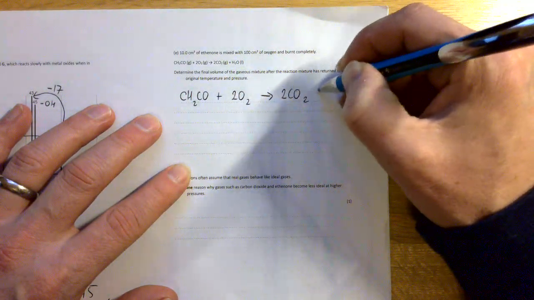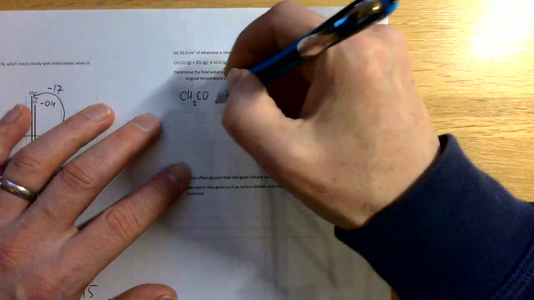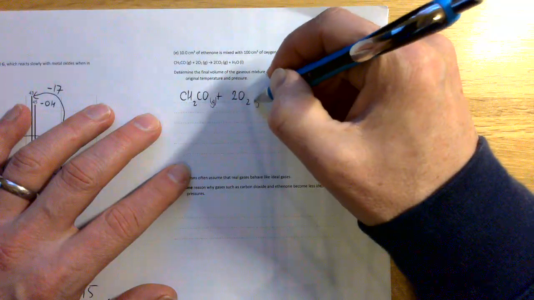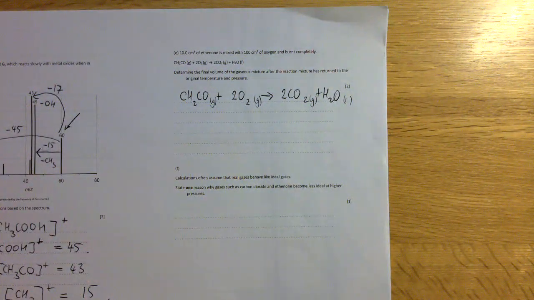Let's go back to setting things out as a grid and making a note, importantly, that the reactants and one of the products are gases, because we can then apply Avogadro's law. Avogadro's law says that 1 mole of any gas has the same volume at the same conditions of temperature and pressure.